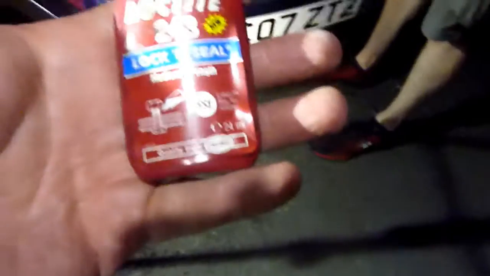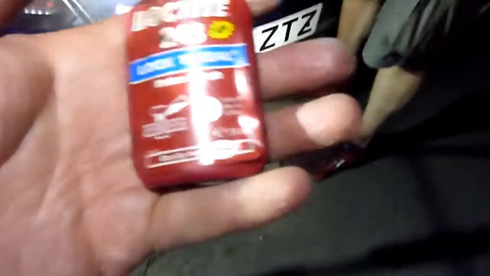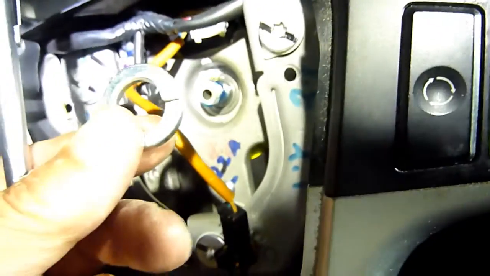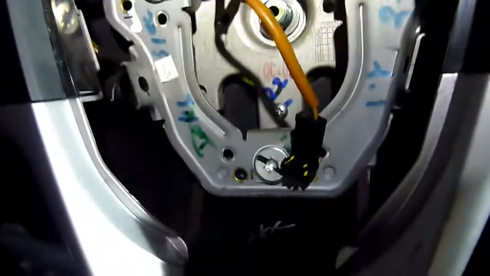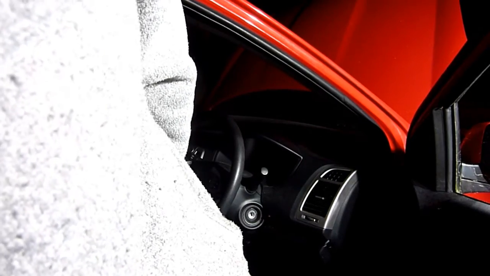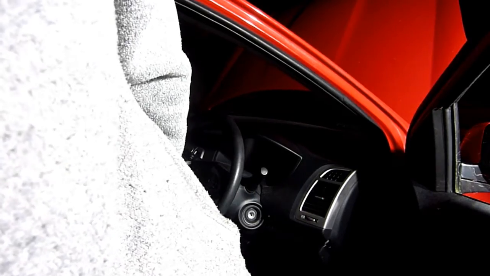Time to apply some Loctite. I've got the blue formula, medium strength. I'm going to use a clean screwdriver to put it on. So as you can see, ample amounts of Loctite. Get that washer in first, then the bolt, then the nut. The torque spec on most cars is about 39. So let me get a torque wrench out.